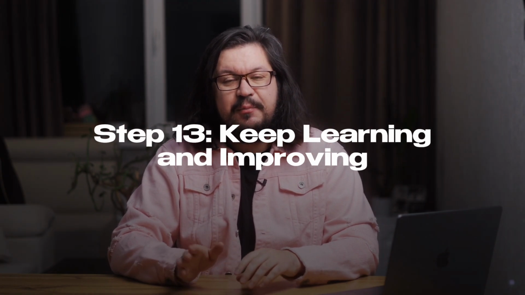Step 13. Keep learning and improving. Commit to continuous improvement. Subscribe to UX design newsletters, blogs, and YouTube channels. Read at least one article or watch one video daily. Consider enrolling in advanced courses or bootcamps if needed. Set a goal to complete one advanced UX design course within 6 months.